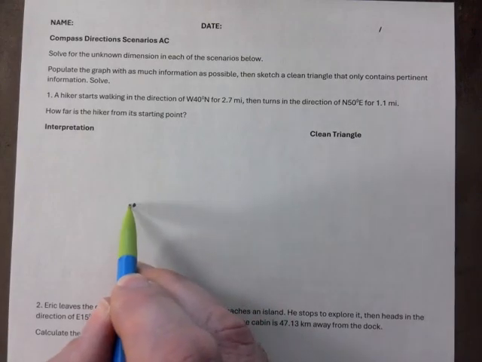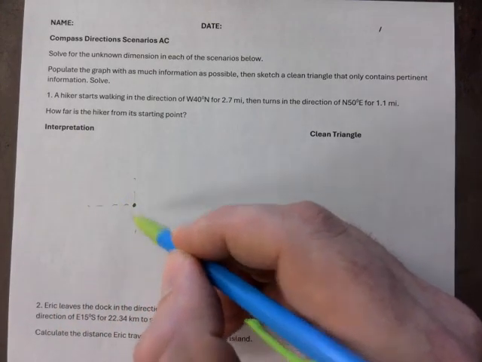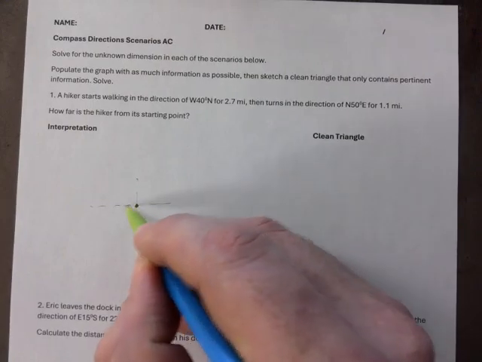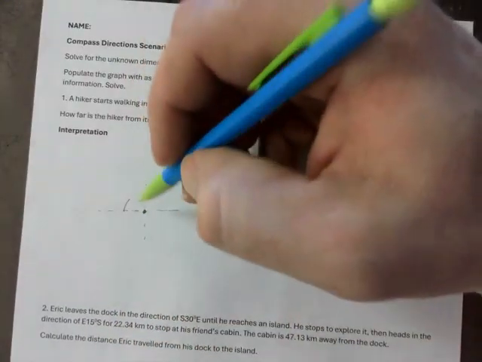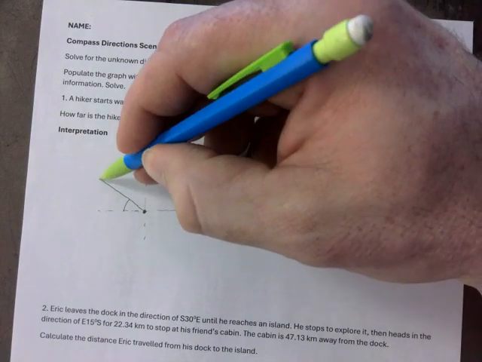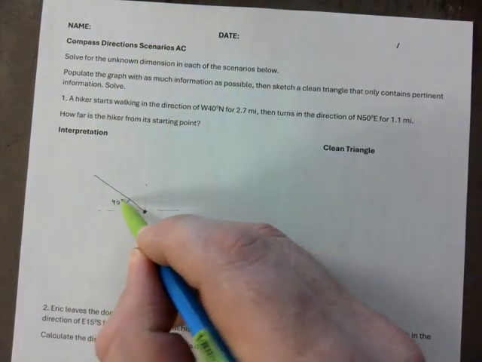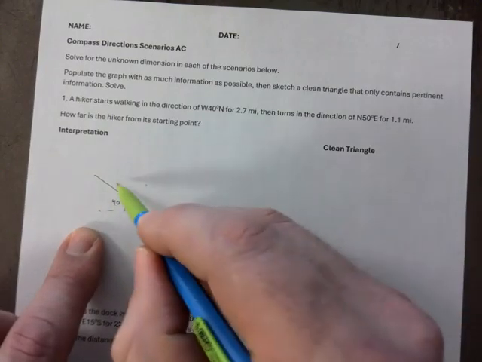Okay? So west, it's good to have a compass, Rose. This is where you start. West, 40 north, so we're going this way. I have no ruler right now, so you got to bear with me. And for 2.7 miles.